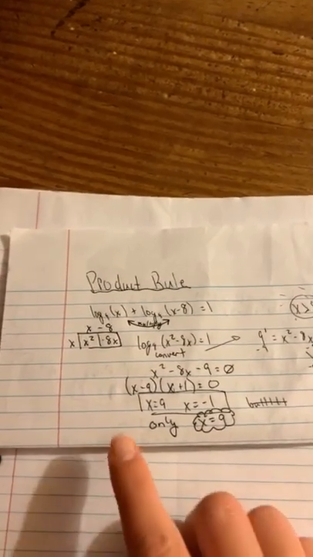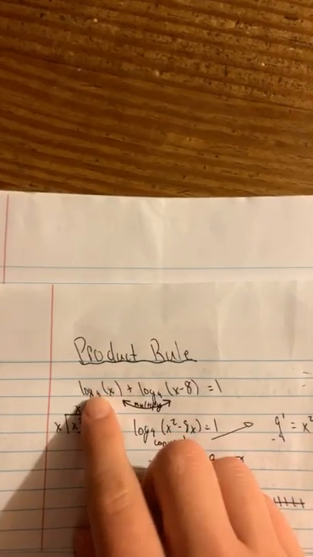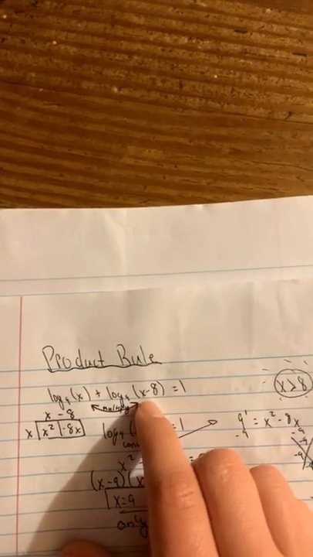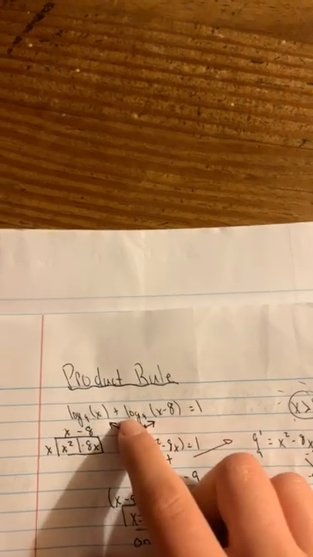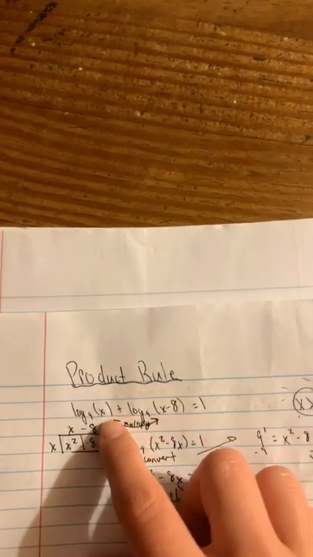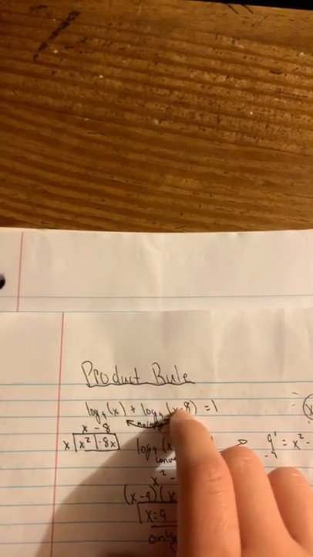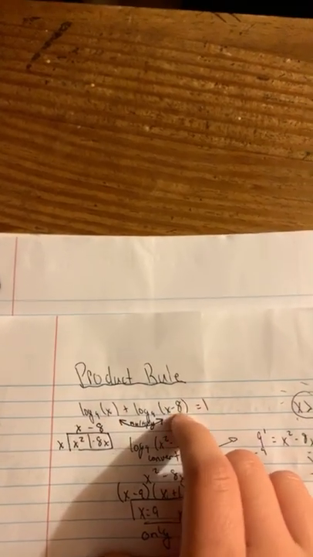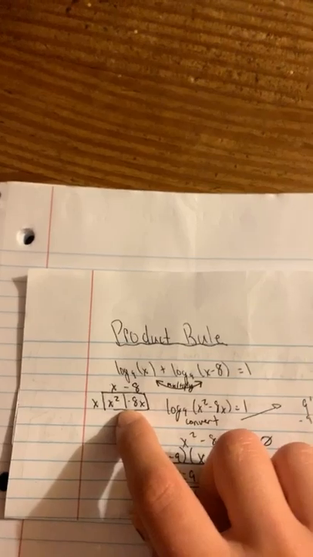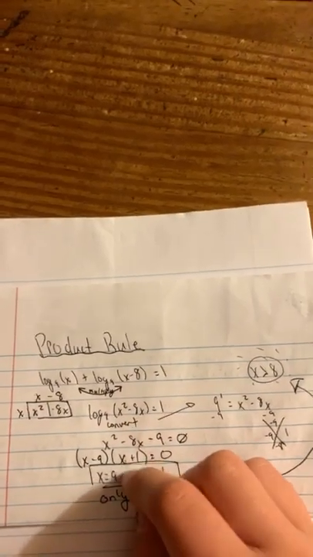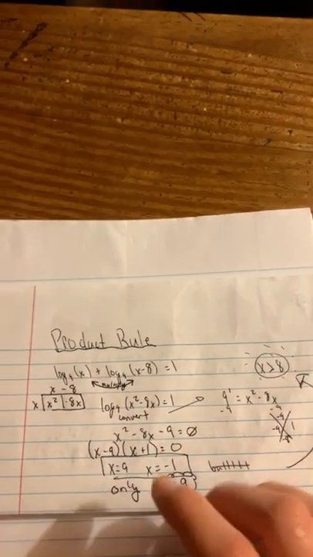Moving on to the product rule, we have log base 4 of x plus log base 4 of x minus 8 equals 1. Now, because of the product rule, we know that this plus sign means that we can multiply these two, the x and the x minus 8, together. So using our area model, we have x squared minus 8x. So log base 4 of x squared minus 8x equals 1.